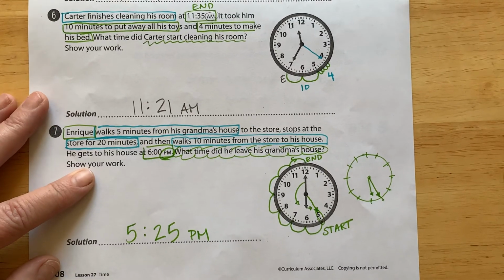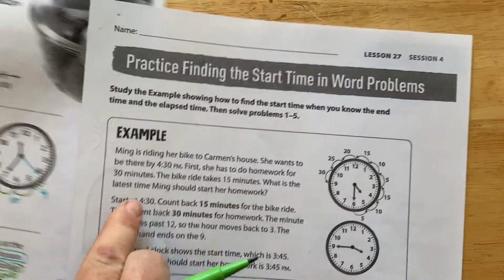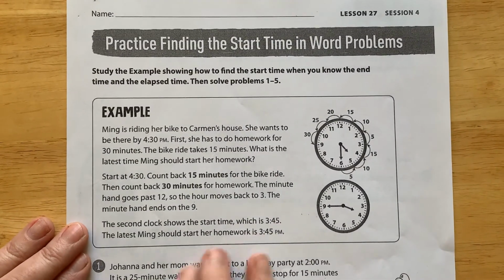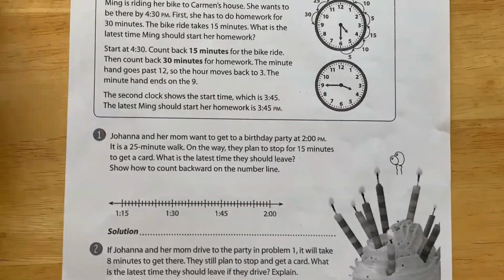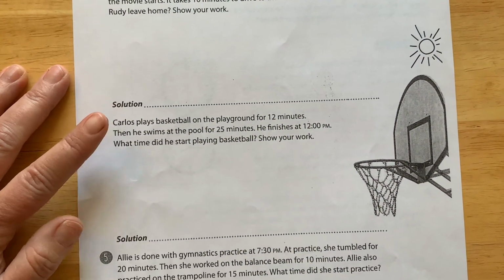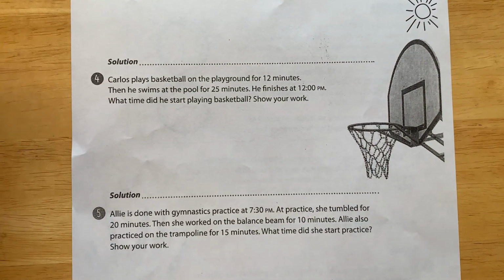How'd you do? Okay, now it is time for you to get started on the practice of your own. If you go to page 609 and 610, they do give you another example, and then you can solve the problems on your own. Be sure to do both sides, and when you're done, you get to watch part 2 of the video, and I'll go over the answers. Good luck!